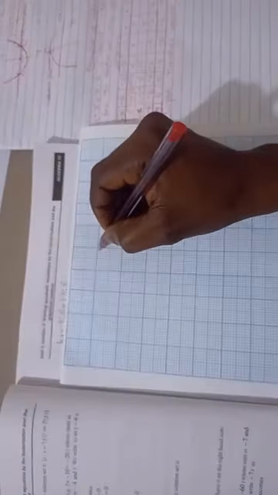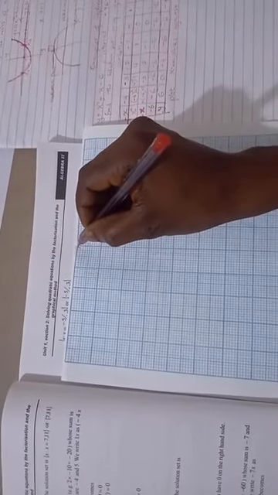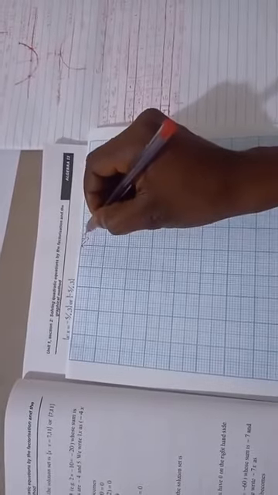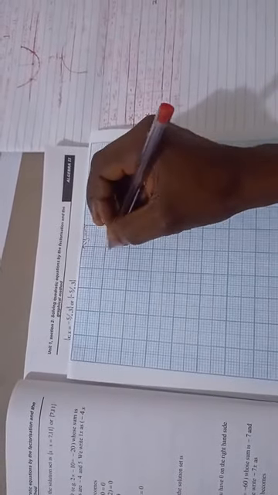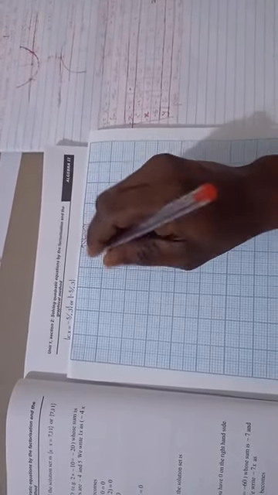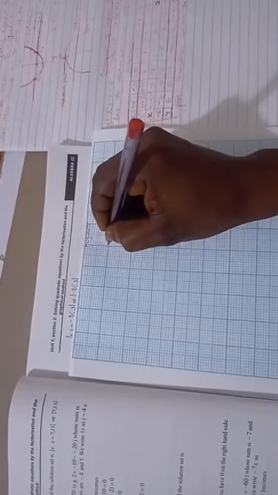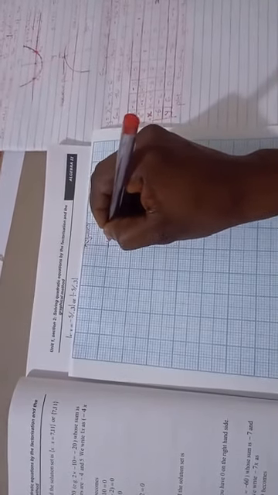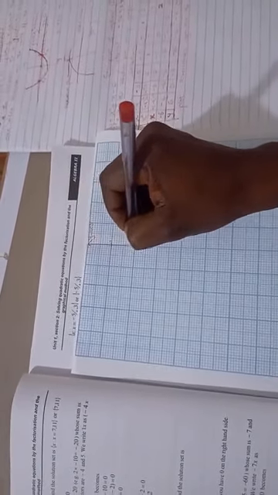So if I start with my y-axis, then I have to draw my axis.